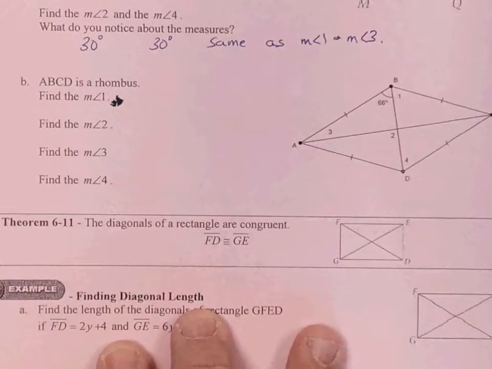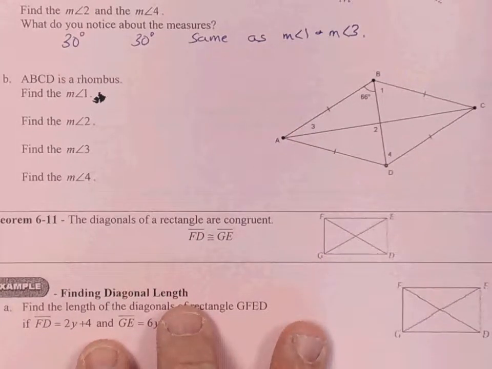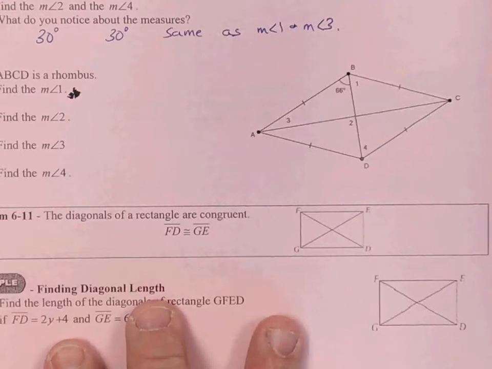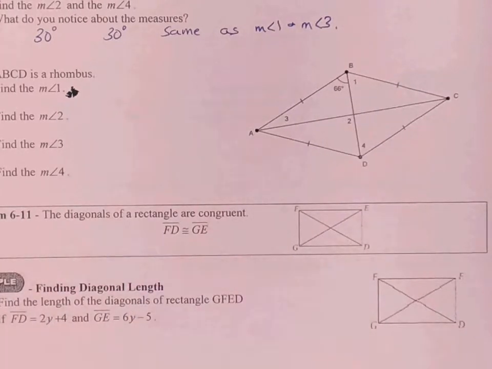Alright, so now we have another figure. I'm going to scoot this over so you can see the figure. Alright, so we have to find the measure of angle 1.